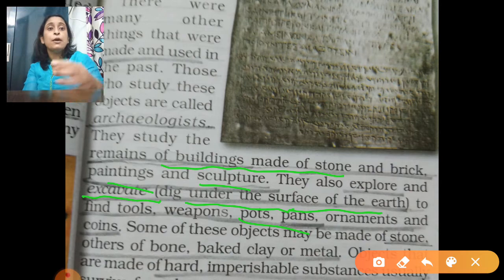What do they find? Tools, weapons, pots and pans. This is very interesting. Even kitchen utensils speak about a story of the past. Even the ornaments that the woman wore, or maybe the man wore, speak about the past. The people who dig the surface of the earth to find clues or hints to know the past are called archaeologists.